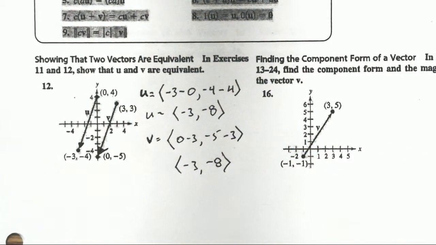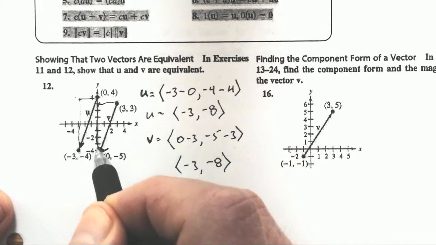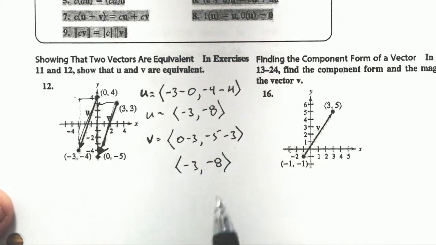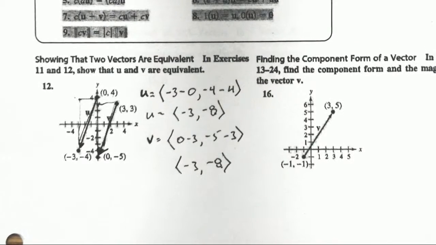So they most definitely have the same direction, left 3, down 8, left 3, down 8. And if we understand those are just two sides of a right triangle, Pythagorean theorem gives us the hypotenuse. If those are legs of right triangles, they obviously have the same hypotenuse value as well. So u and v are the same vector.